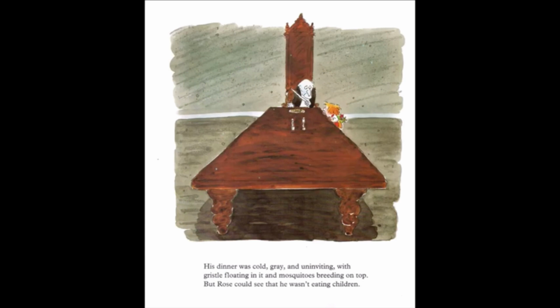Let's read the first sentence on this page. It says, his dinner was cold, grey and uninviting, with gristle floating in it and mosquitoes breeding on top. Can you spot the pronoun? That's right, the word his is referring to Mr. Wintergarten, so the word his is a pronoun.